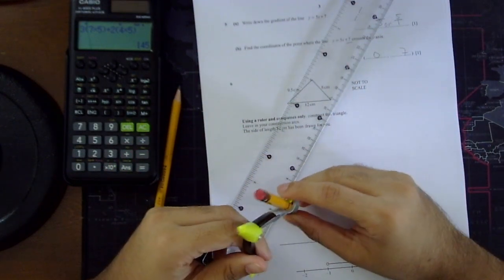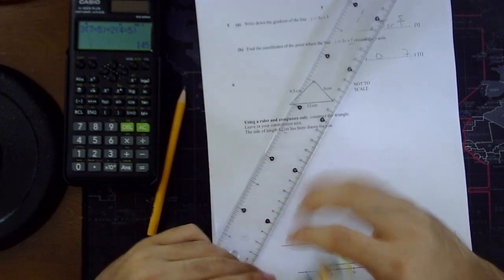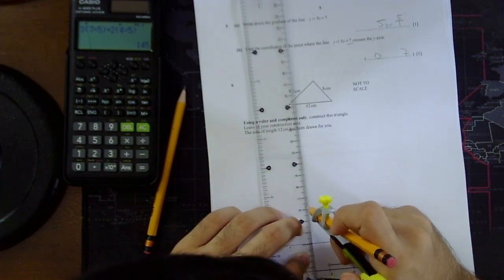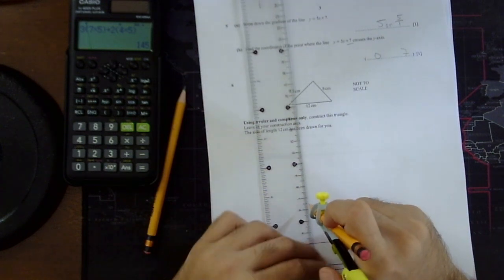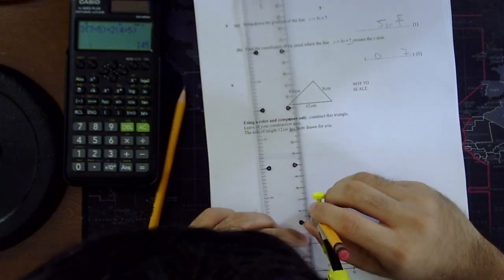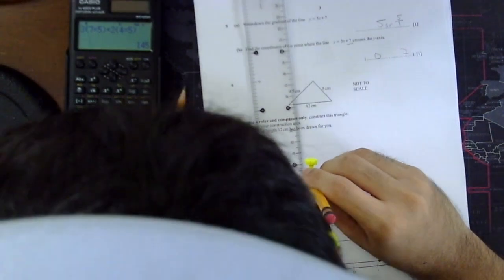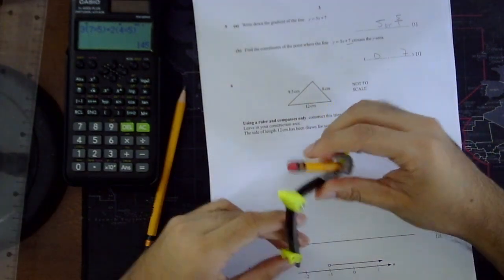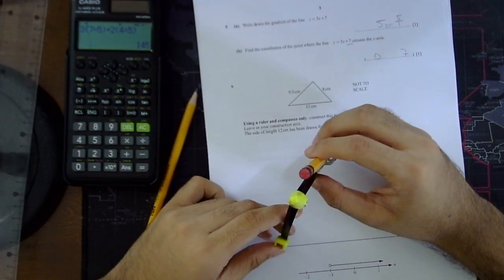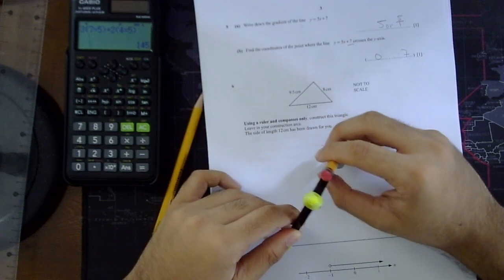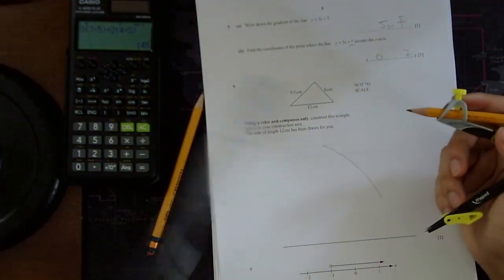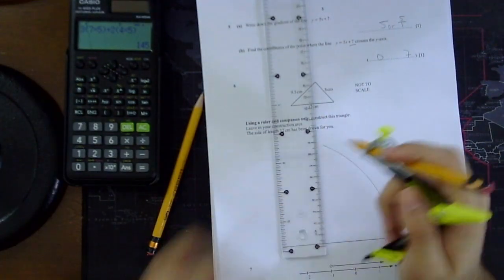I'm just trying to logic out how I can possibly make that happen. Place that right there, and then I can move to the ruler. 9.5 right there. Okay, I got the length down. So now I just have to place that, and then I can get the arc there. Then I need to get the second arc of 8 centimeters.